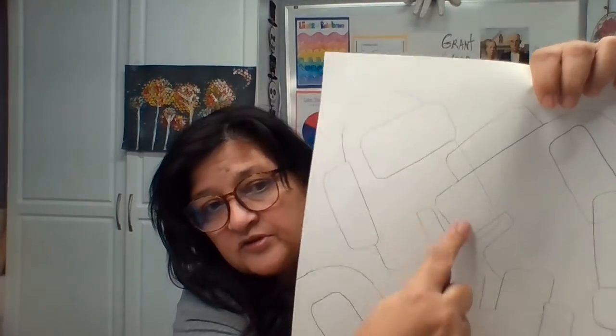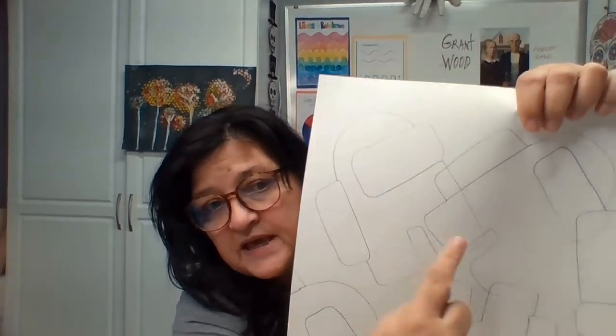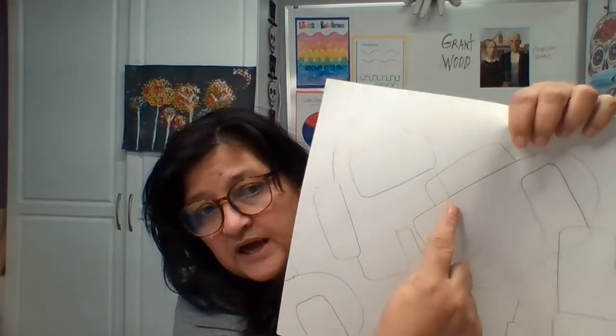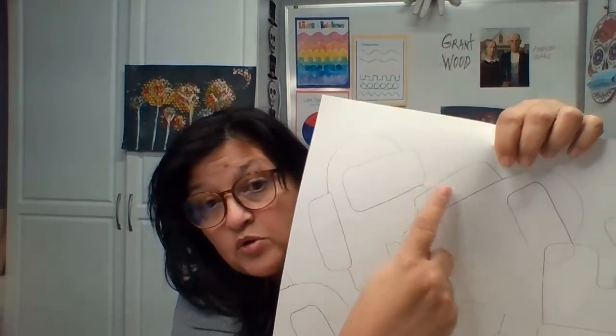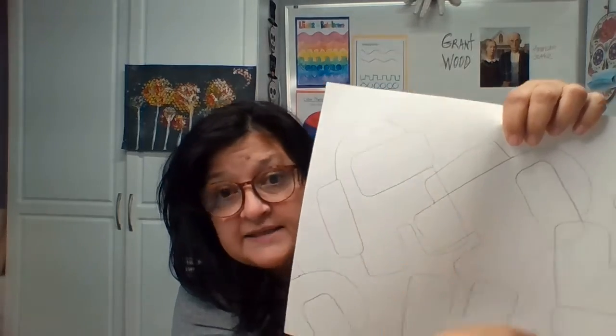Here's my first tracing, and then here's my second one. You see where the lines overlap? But you see both of their lines from the first guy and the second guy. I want to make sure that you do that. Overlap and trace completely. Fill your paper.